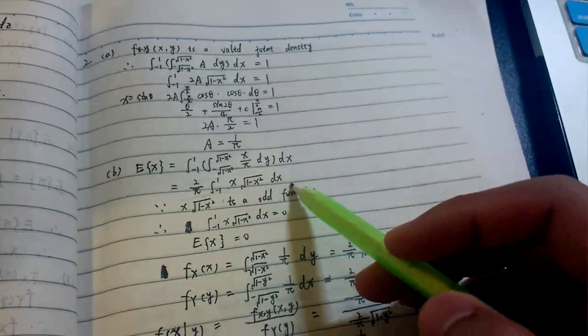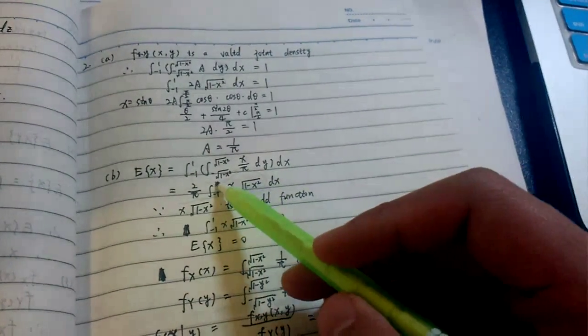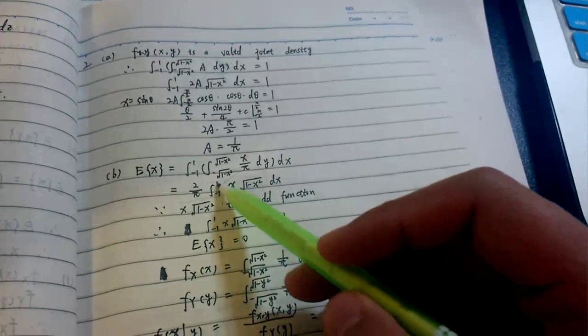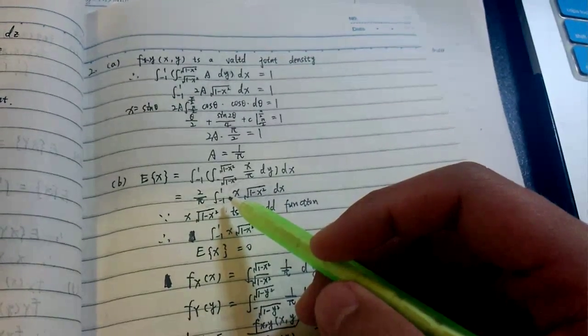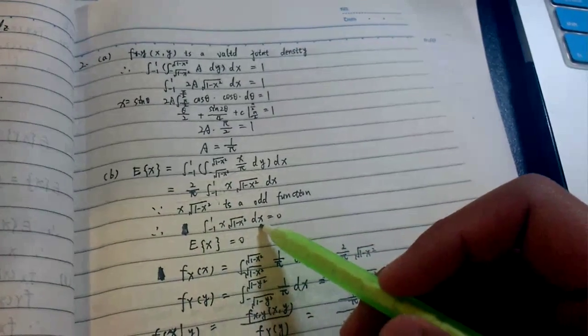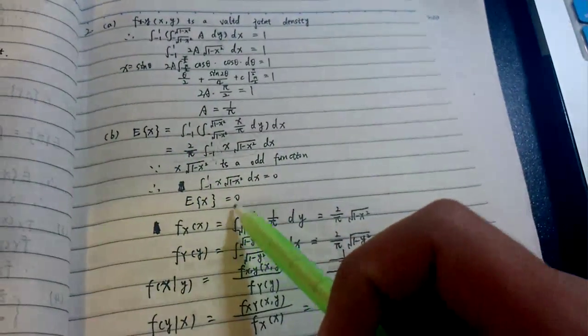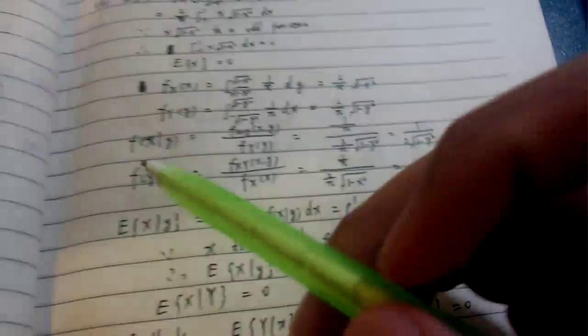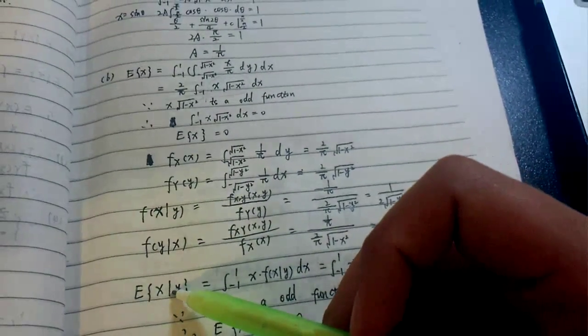When we get this equation, we know this part is an odd function, and the limits of integration are symmetric. So this integral is equal to 0. So we can get E[X] is equal to 0. Then we calculate E[X|Y].